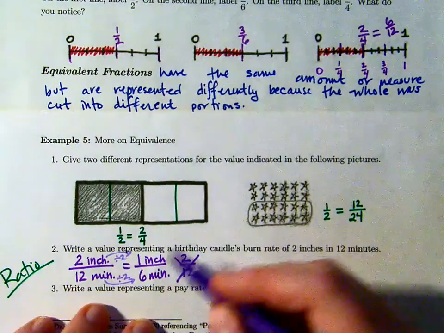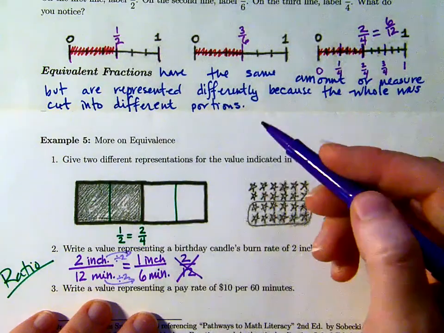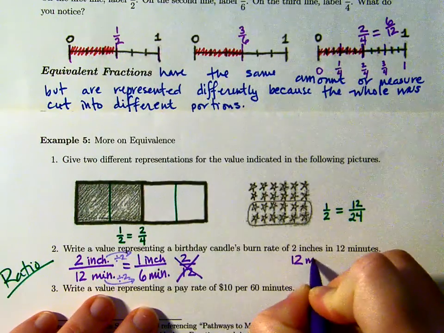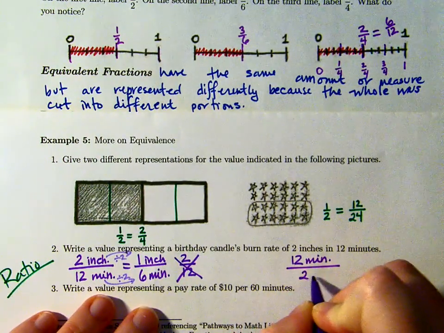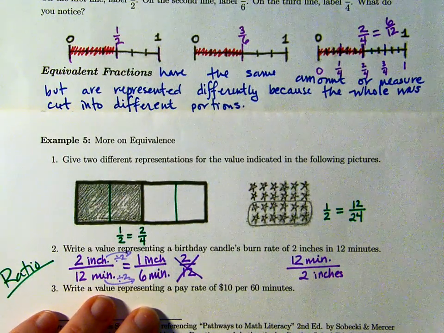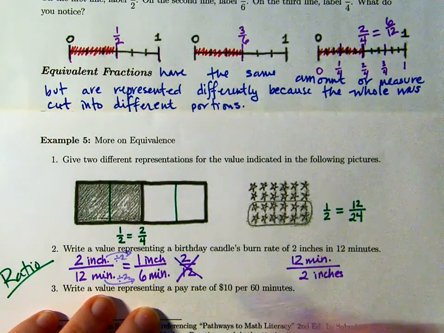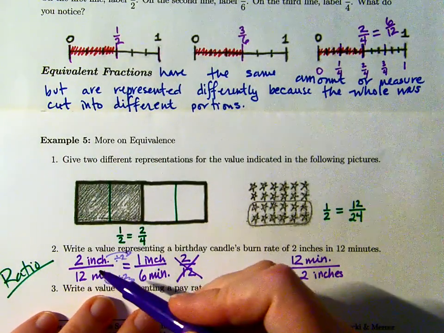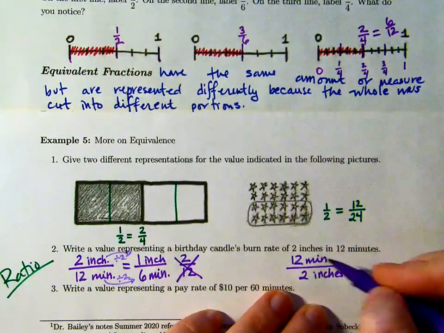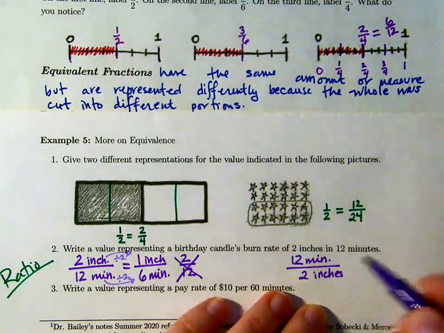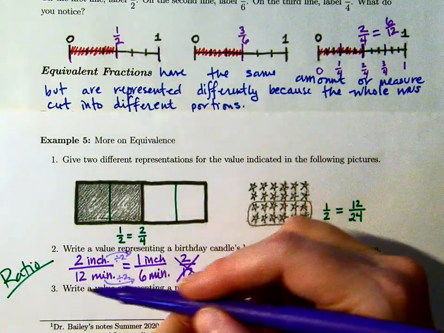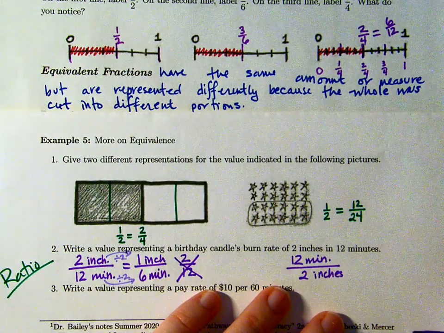And another interesting thing about these ratios and how they differ from fractions is that if you wrote the reciprocal, so maybe you wrote 12 minutes for every 2 inches, then this has the same meaning as this. So 2 inches in 12 minutes has the same meaning as it takes 12 minutes for each 2 inches. These represent the same growth rate, even though as fractions, 2/12 is very different than 12 halves.